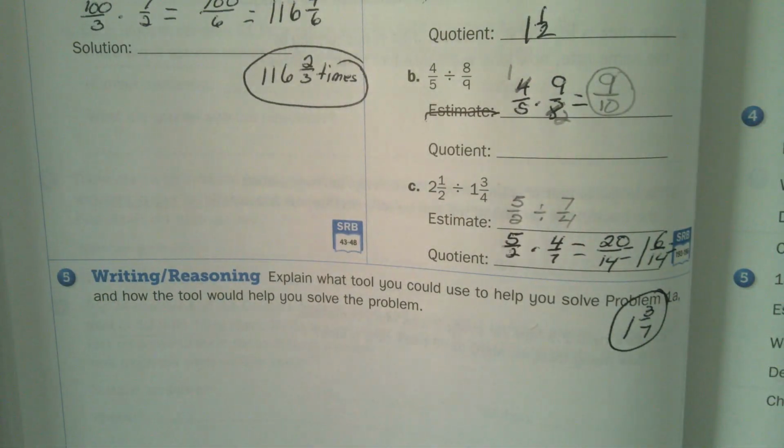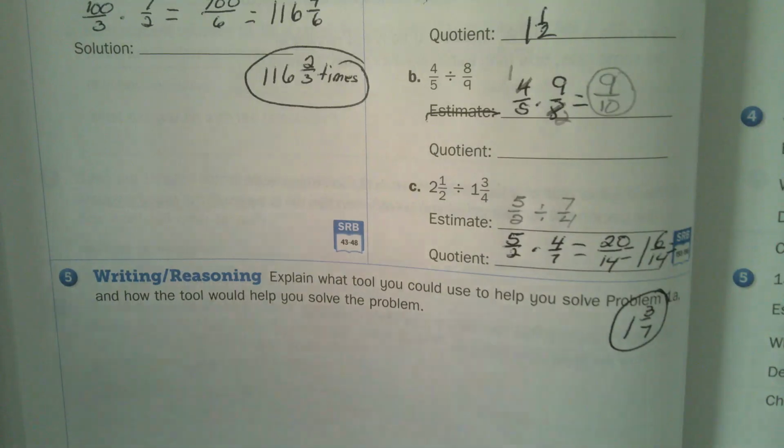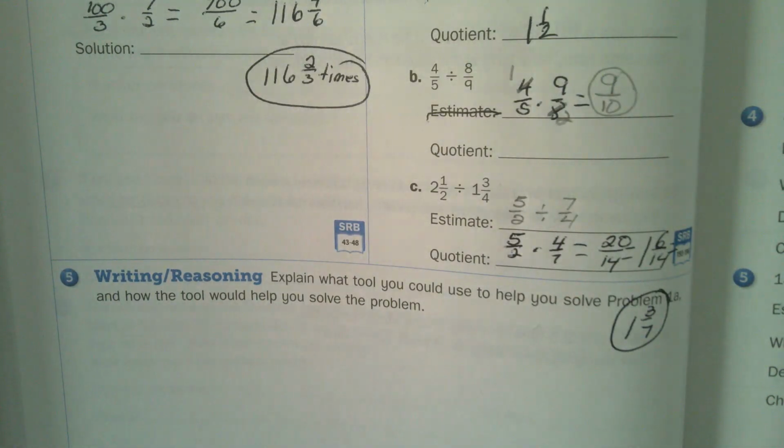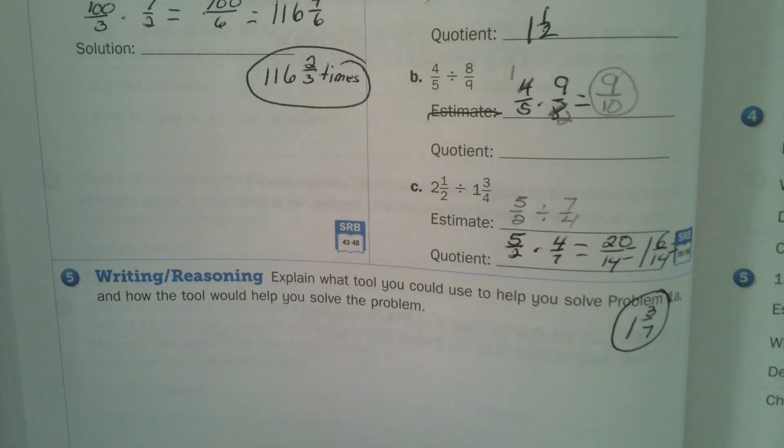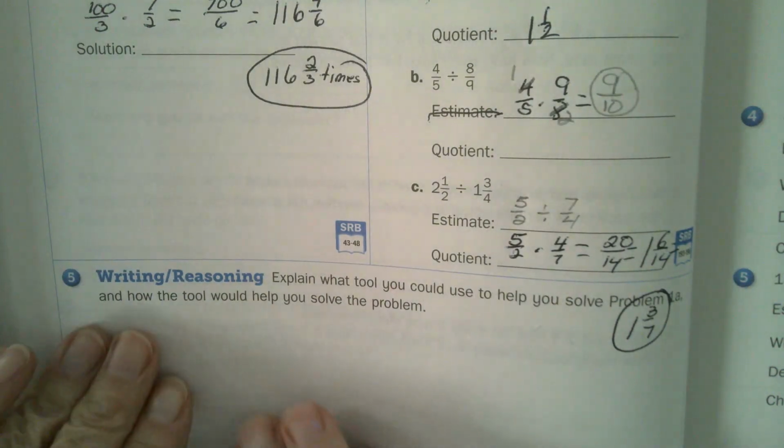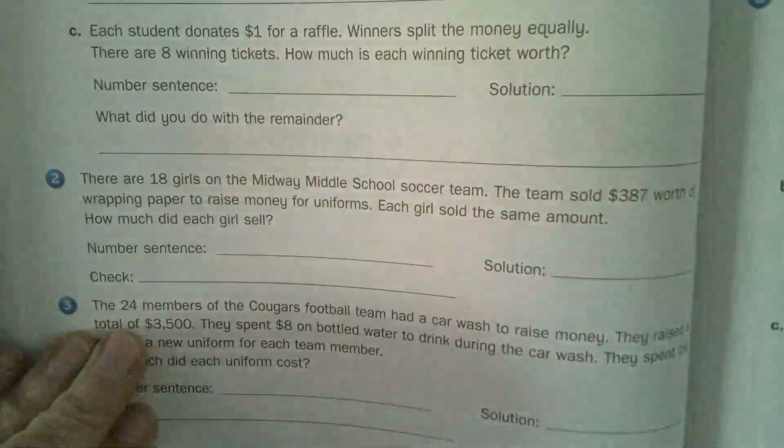Now we're going to skip math box number 5, and we're going to go on to page 127. So let's turn back to page 127.